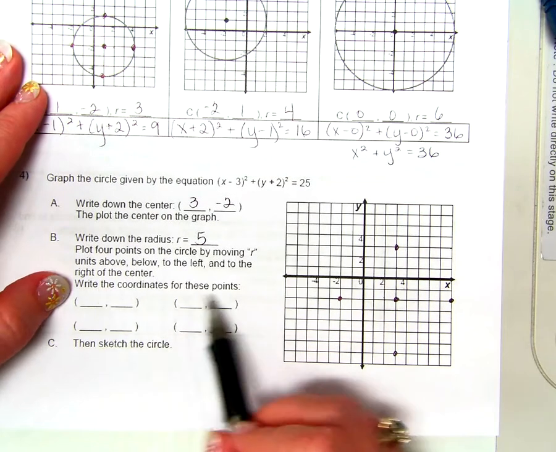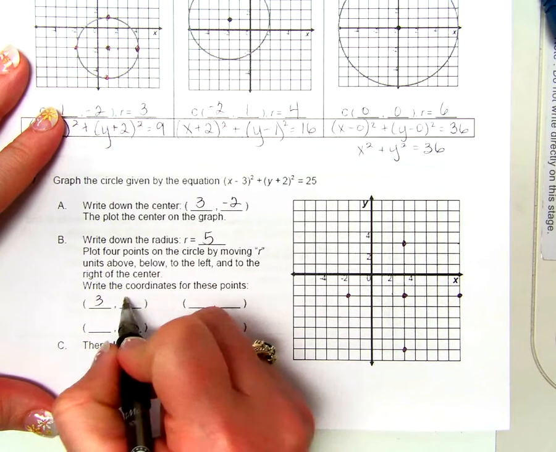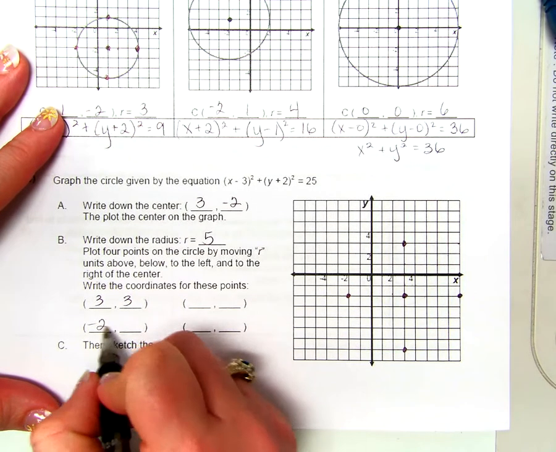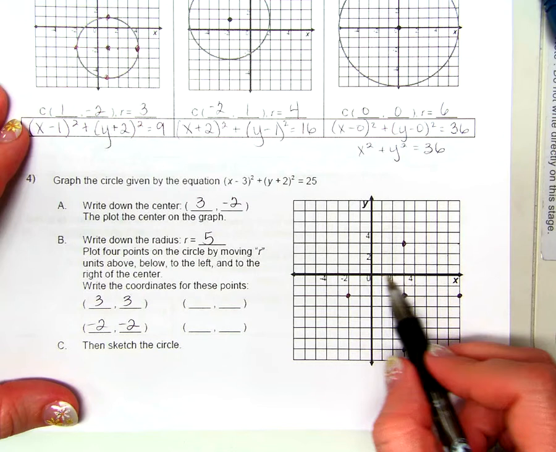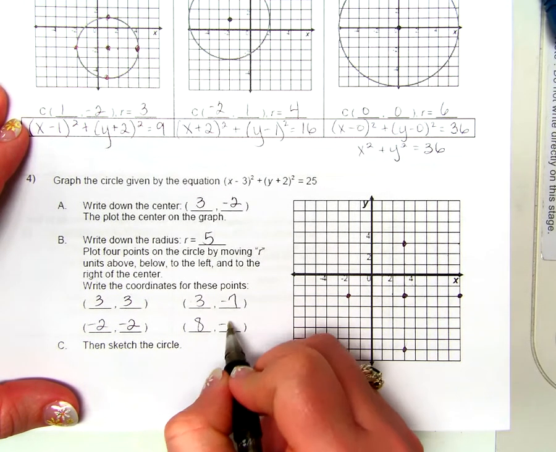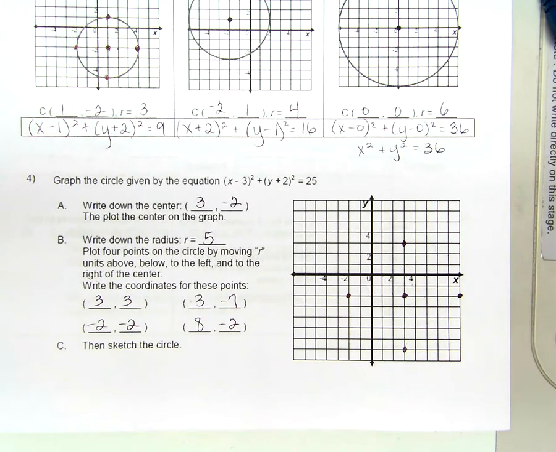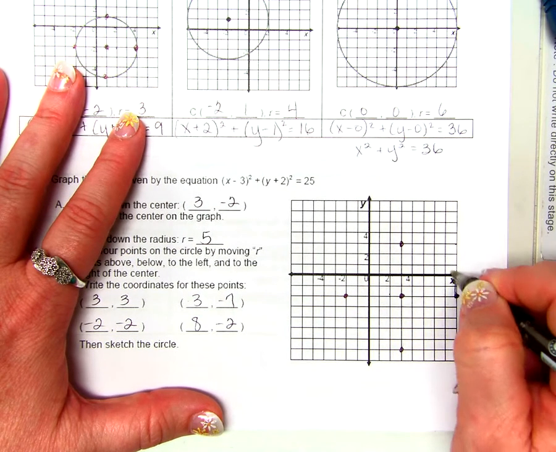And then write the coordinates for these points. (3, 3). (-2, -2). (3, -7). (8, -2). Okay, so far? Now what? Oh, sketch the circle. So I actually have to, like, follow directions.